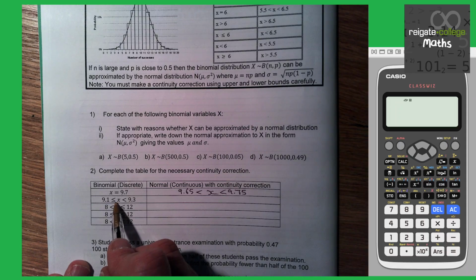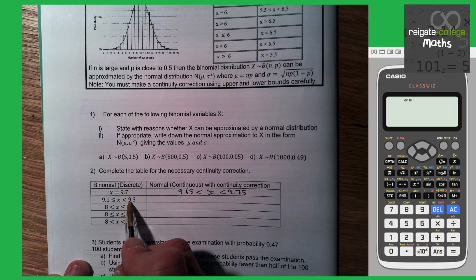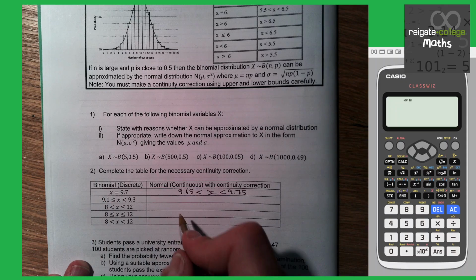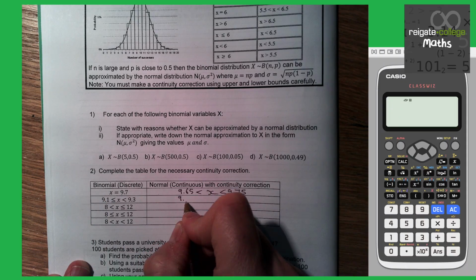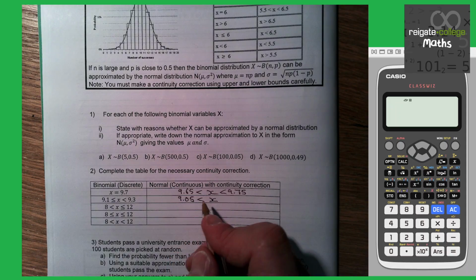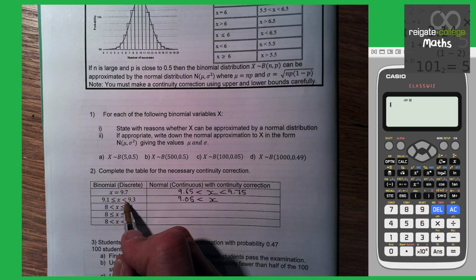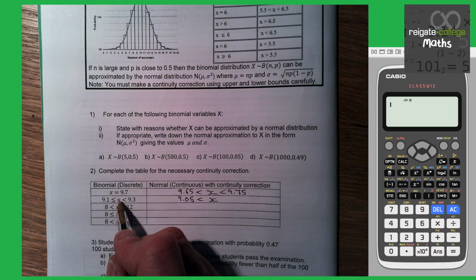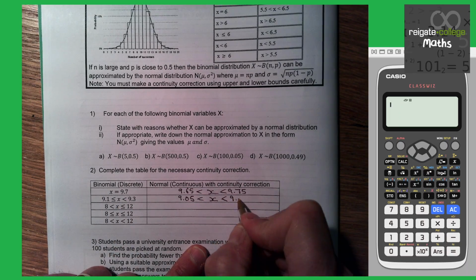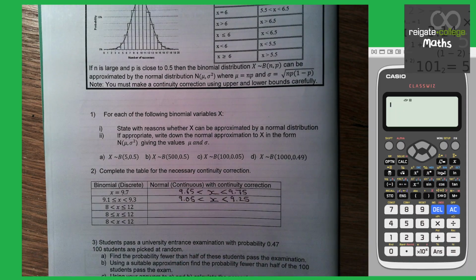X greater than or equal to 9.1 and less than 9.3. So we want things that are going to round to 9.1 included. So that's going to be 9.05 less than x on that end. But up at this end, we don't want to include things that round to 9.3. So we do want to include things that round to 9.2. So we're going to have up to 9.25, but not above 9.25, not 9.26, for example.